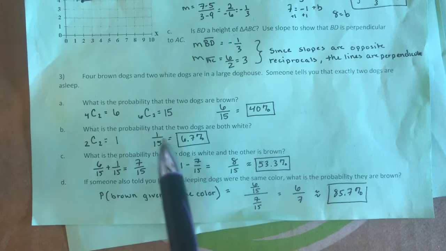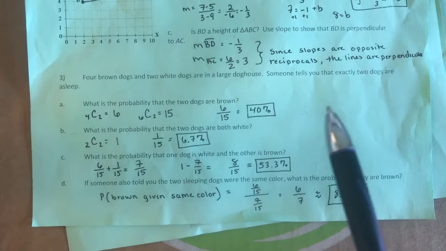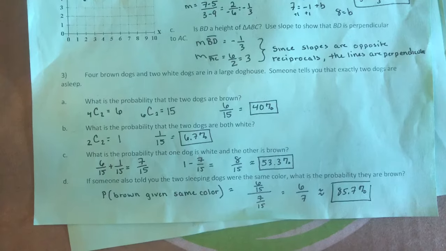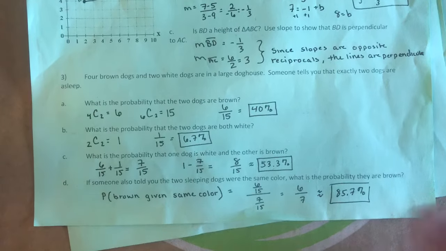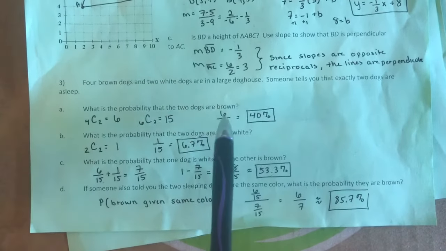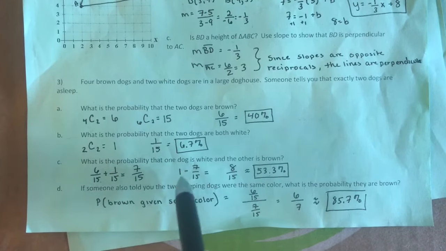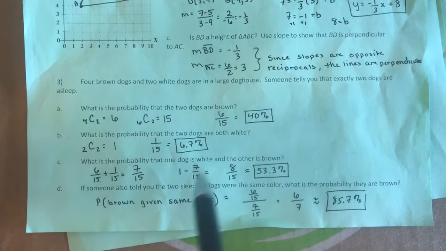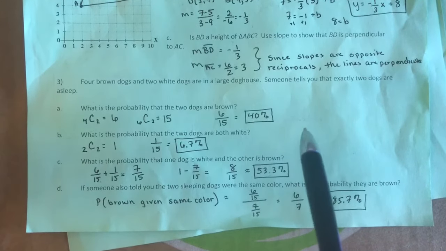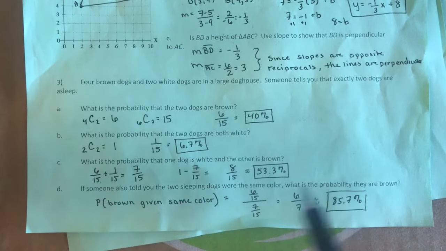Now, it gets tricky, I guess, with the probability that one dog is white and the other is brown. So the 3 ways that this could happen, if 2 dogs are asleep, either 2 are brown, 2 are white, or 1 is brown, 1 is white. There's really nothing else that can happen. And so if you add together your brown and white dog probabilities, that's 7 over 15. The rest, or 1 minus that, 100% minus 46.7%, would have to be the remaining possibility with 1 white dog, 1 brown dog. So you end up with 53.3%.